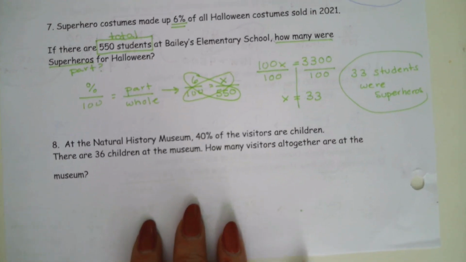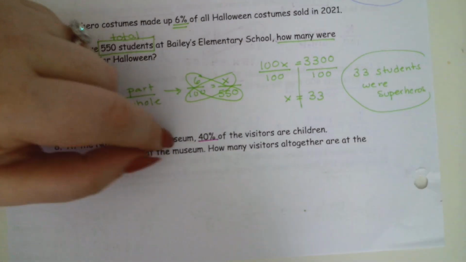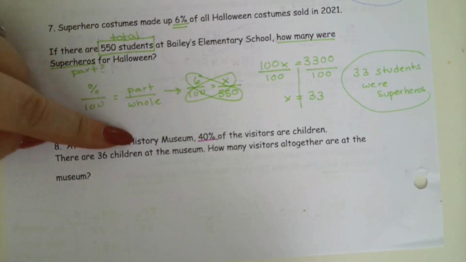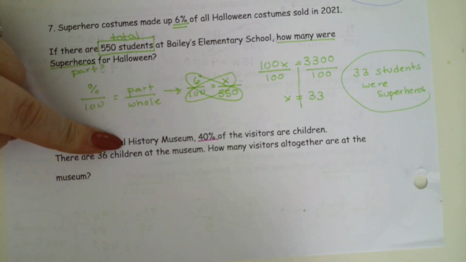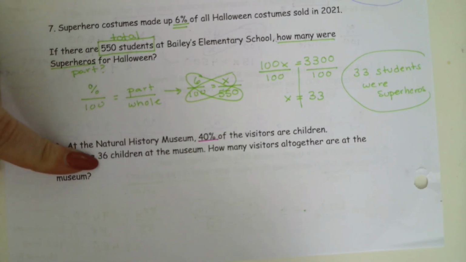All right, last one. At the Natural History Museum, 40% of visitors were children. There are 36 children in the museum. How many visitors altogether were at the museum? So we have our percentage, and then we had 36 children at the museum. When you think about who's coming to the museum, is it only going to be children? So would that be a total, or is that only part of the people that came to the museum?